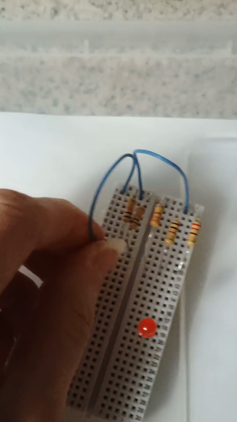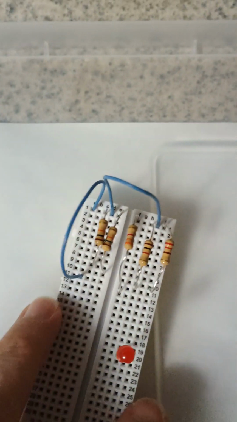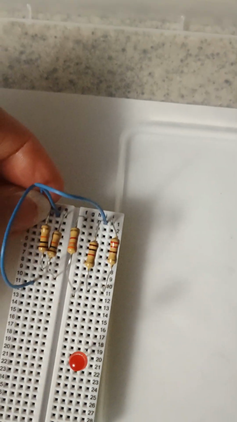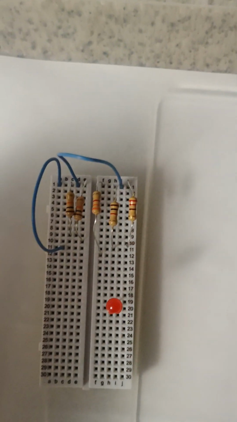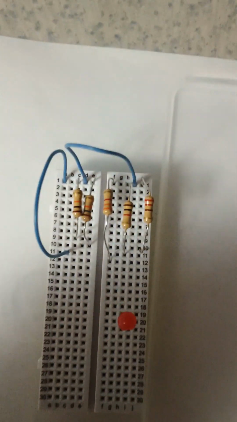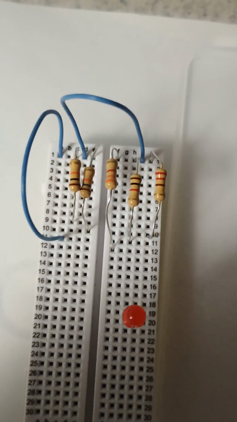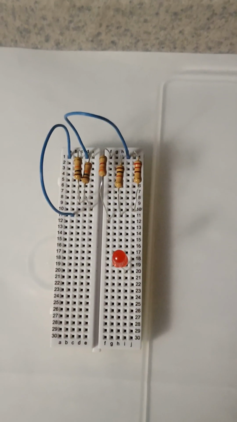Yes, there we go. Alright, so 1A and 11B. I'm going to make sure nothing's touching, so I'll zoom in. Looks clean.